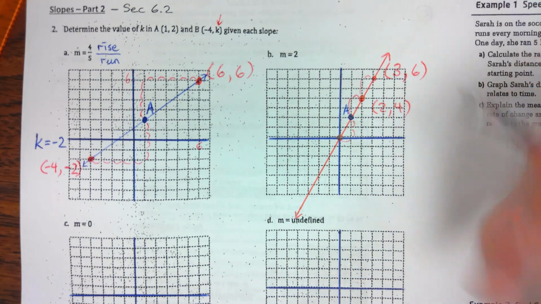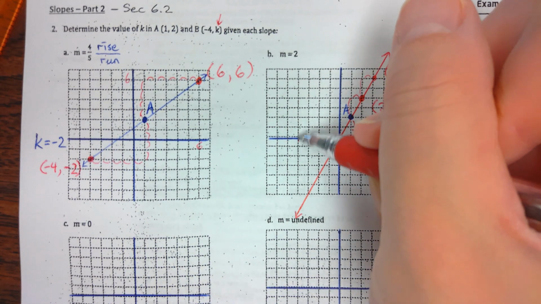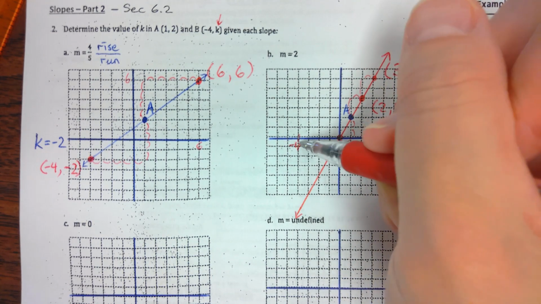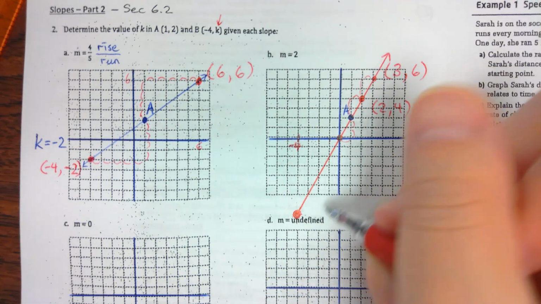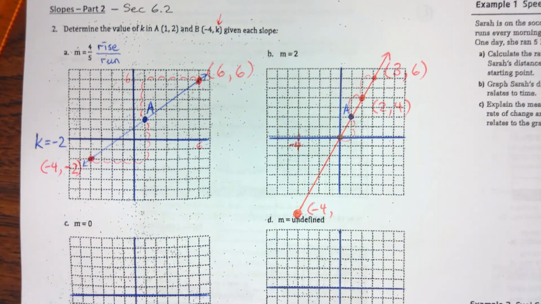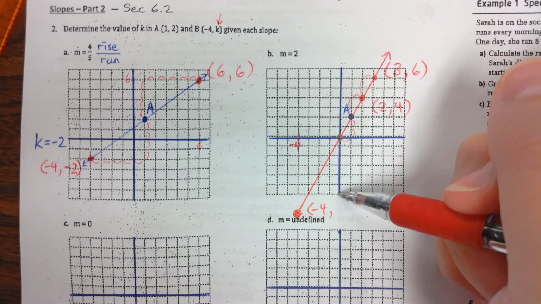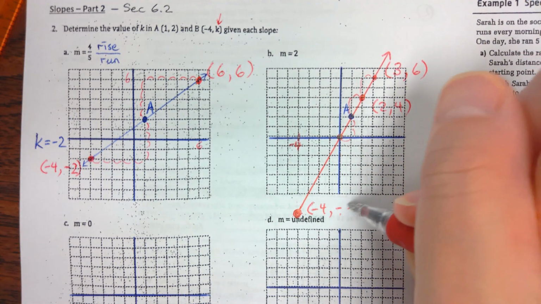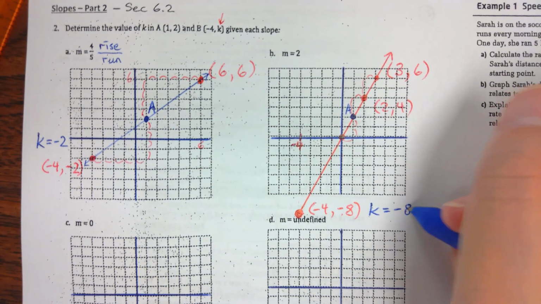Okay, so we want the point that has an x value of -4. So this is -4 over here. So we want this point. Okay, what is the coordinate of that point? -4 and what? Respond? 2, 4, 6. Looks like it's -8. That's right. Good job. So in this case, k equals -8.